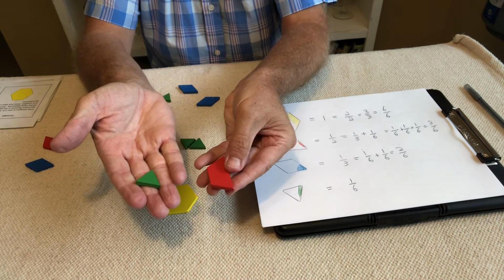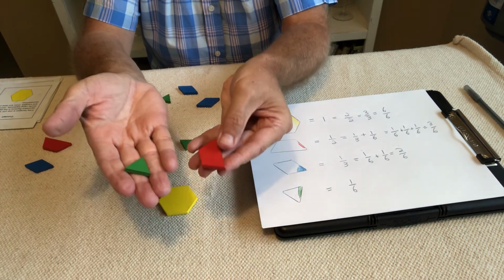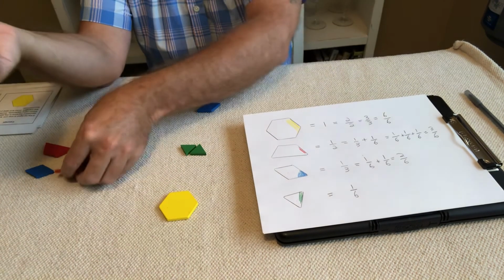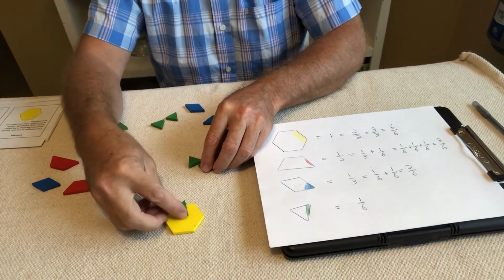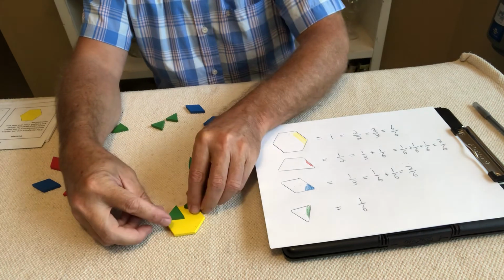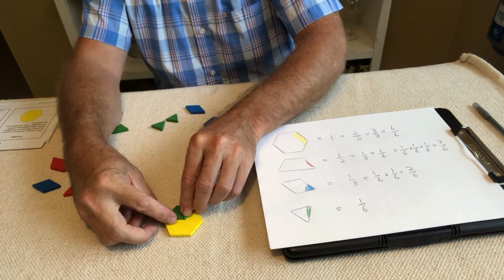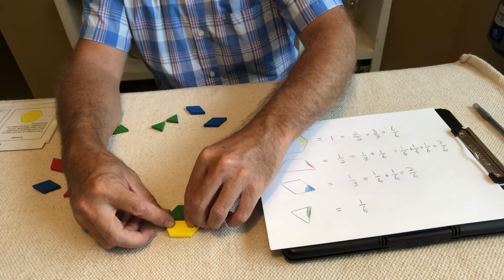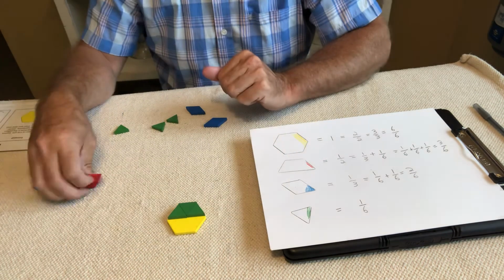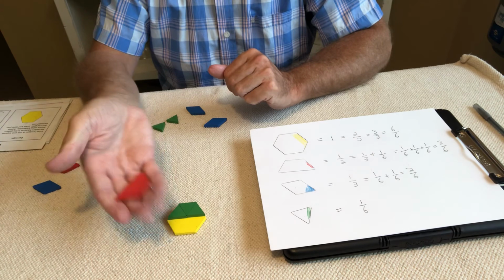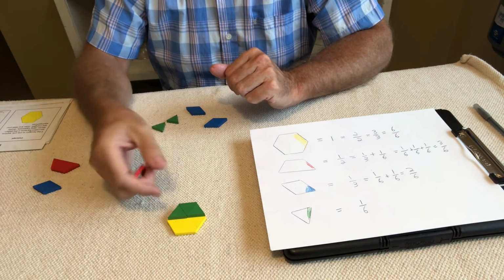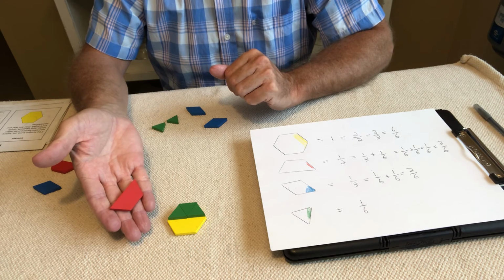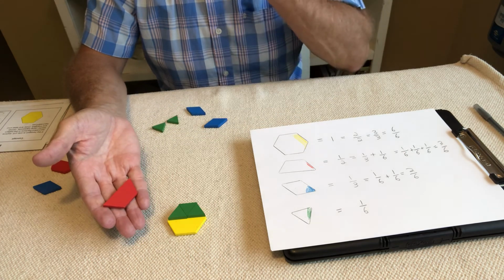As the fraction parts get smaller, it takes more of them to make the same amount. Yeah? So this one, it takes 1, 2, 3 to make a half. And this one, it only takes 1. Why? Because sixths are smaller than halves. Halves are larger than sixths.